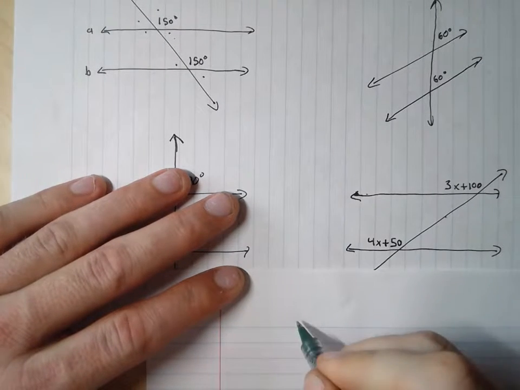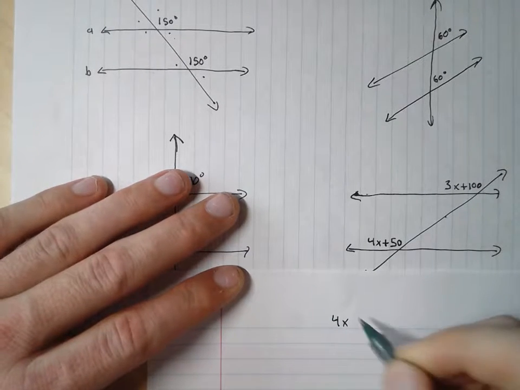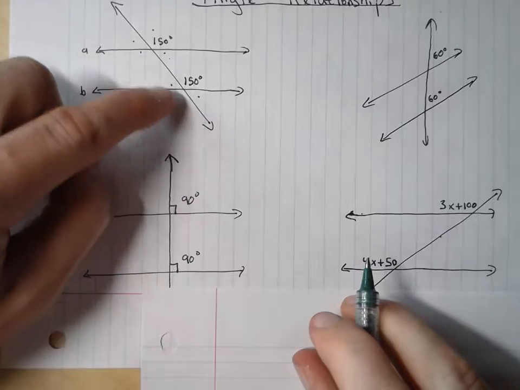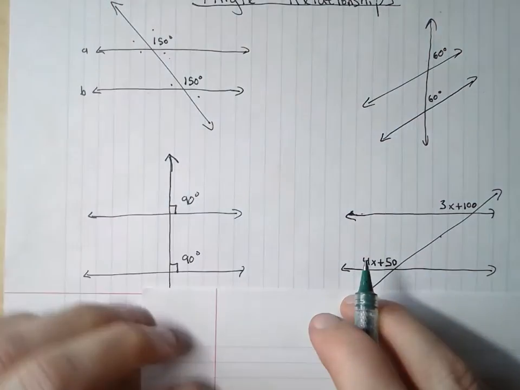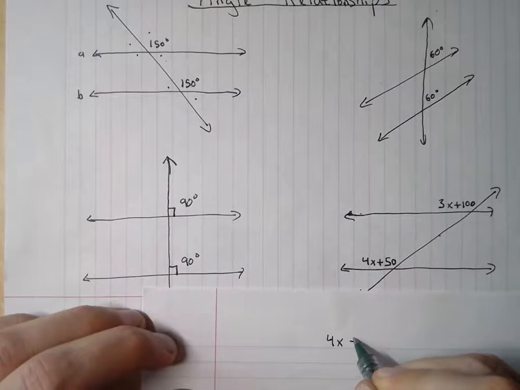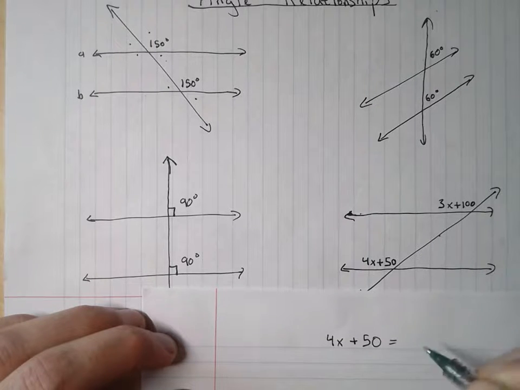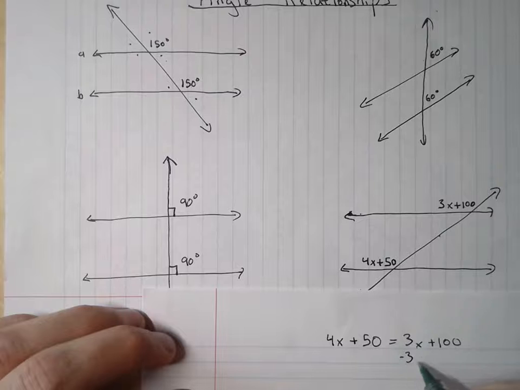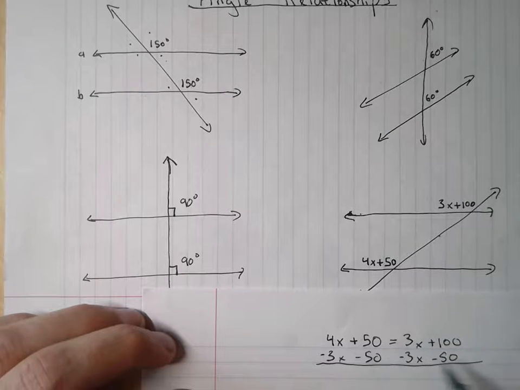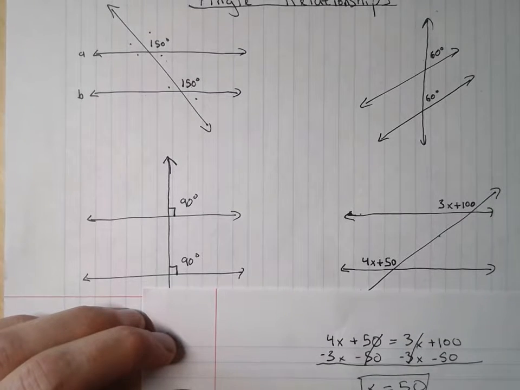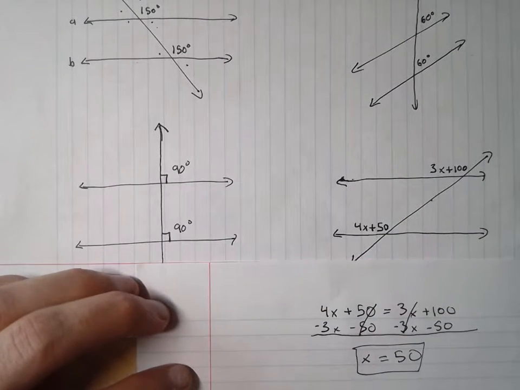Since the angles are corresponding and the pattern we see is that those two angles are equal, the equation we write is 4x plus 50 is equal to 3x plus 100, and then that equation is easily solved. So the missing value of x is 50.